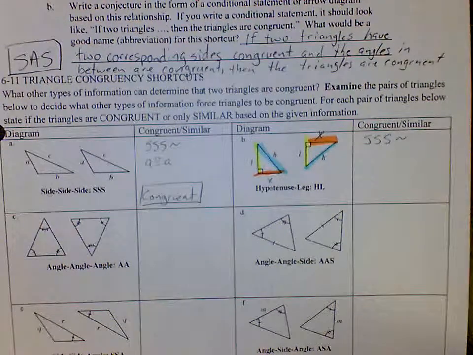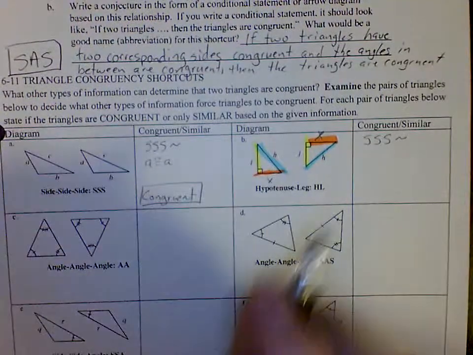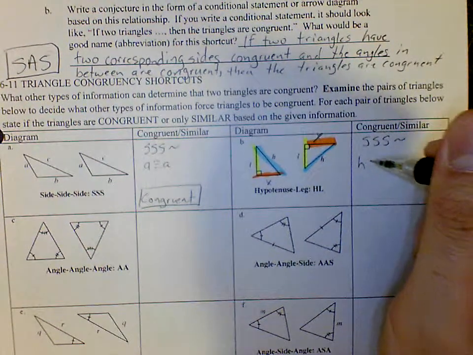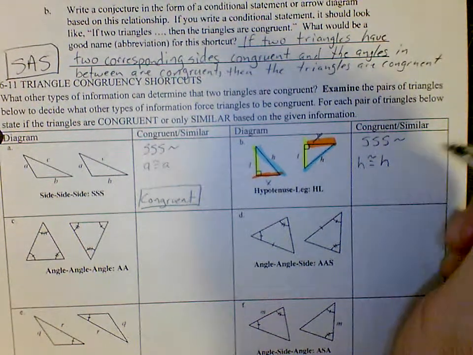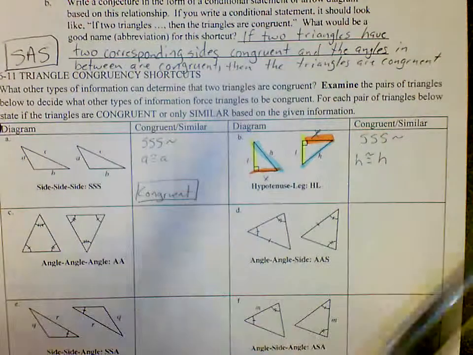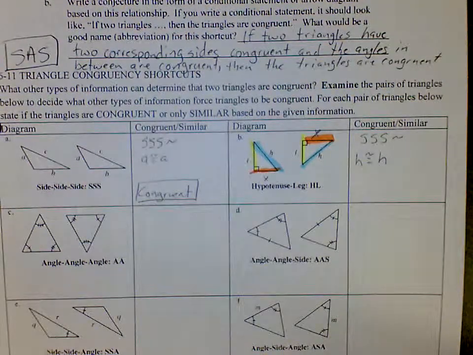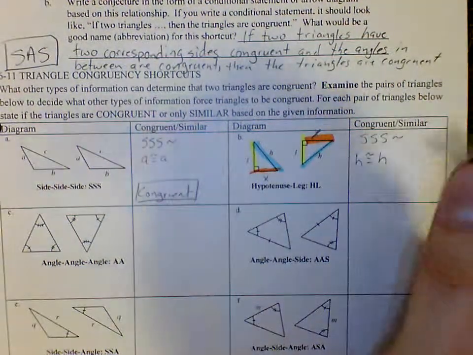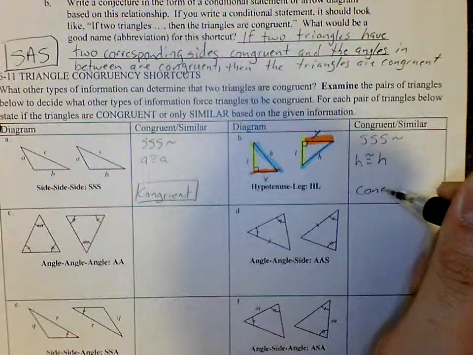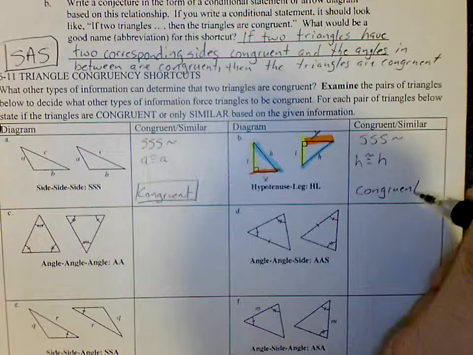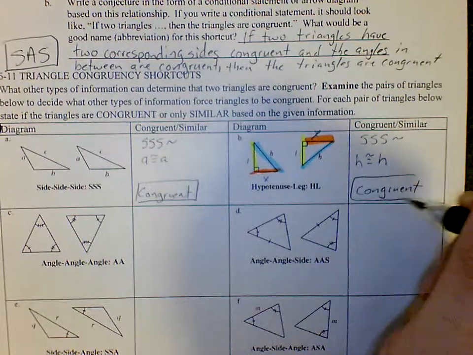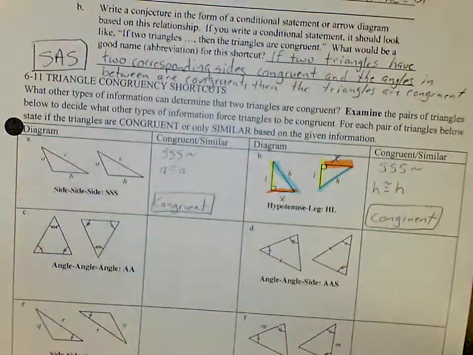All right, the next thing is we have to see, do we have sides congruent? And just like in letter A, we do. We can say H is congruent to H. And how do we know this? Once again, that's going to be reflexive, since anytime something is congruent to itself, it's always reflexive property. So since we have similarity and we have a side congruent, we have two triangles that are congruent.